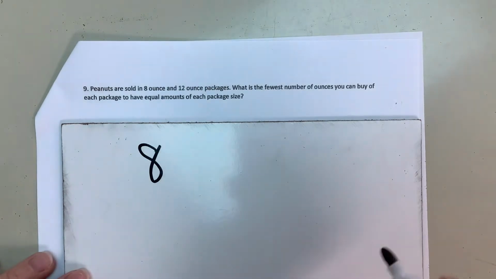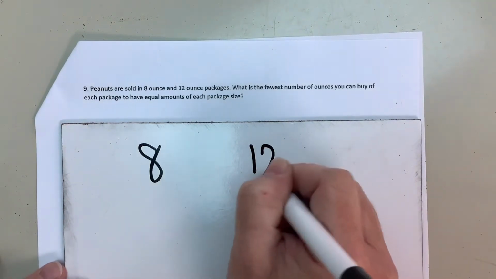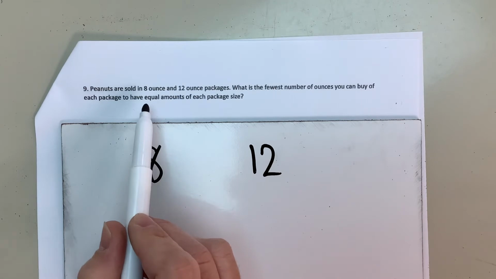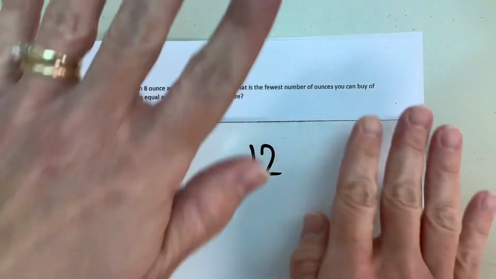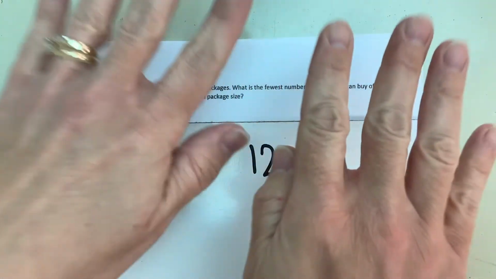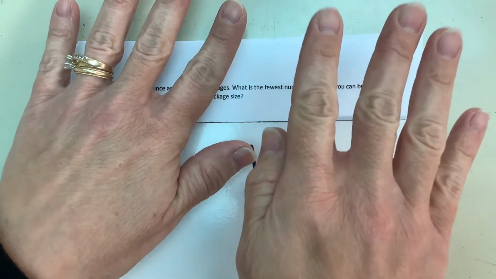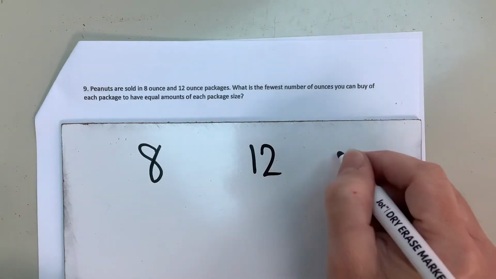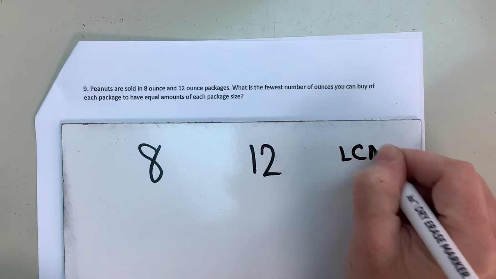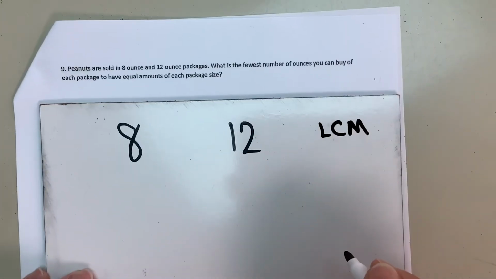important thing here is we're looking at 8 and 12. We want them to have an equal amount, but we have not purchased them yet. What I like to tell the kids, it's like we're balancing 8 and 12, and when do they finally come to an agreement? This would be similar to our common denominator. So what that means is we're finding our least common multiple to answer this question.